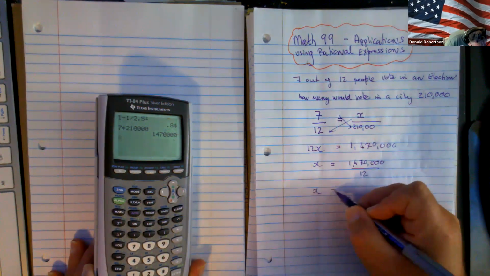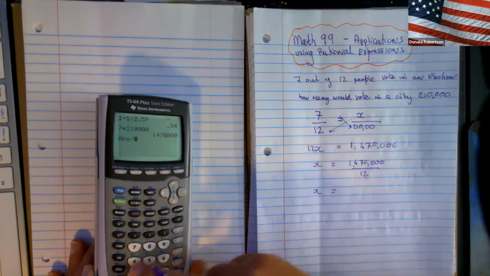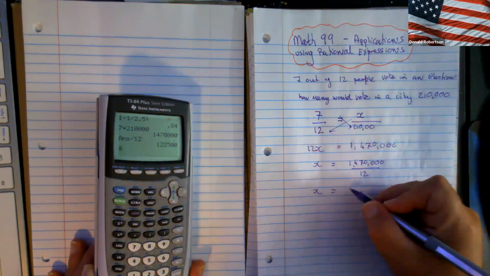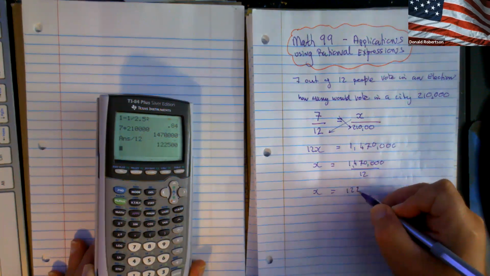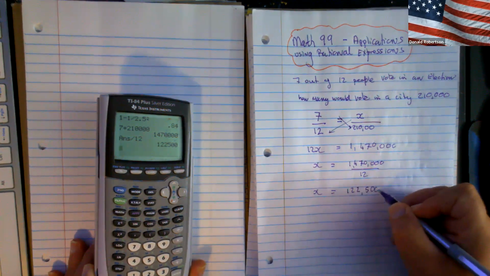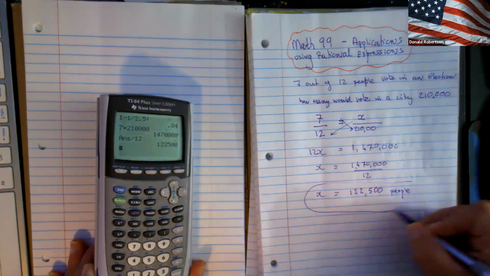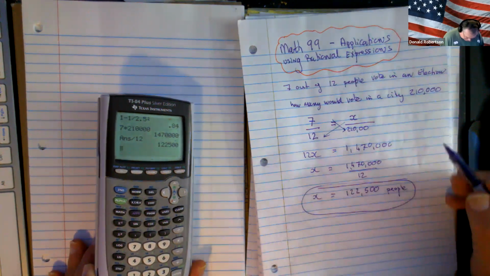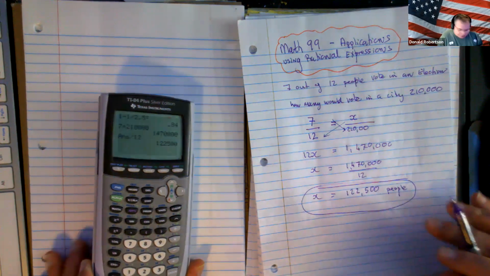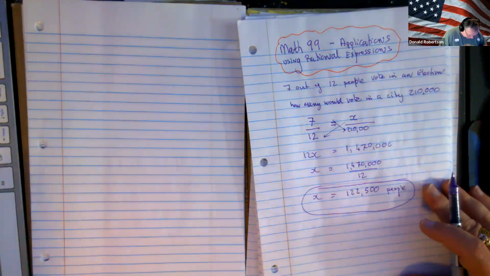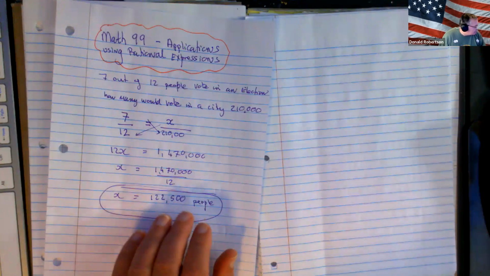And that gets us 122,500. So the answer to the question, how many people would vote in this city of 210,000? The answer would be 122,500.